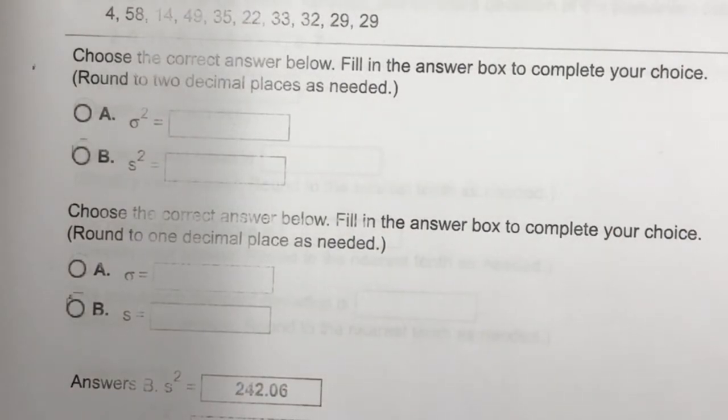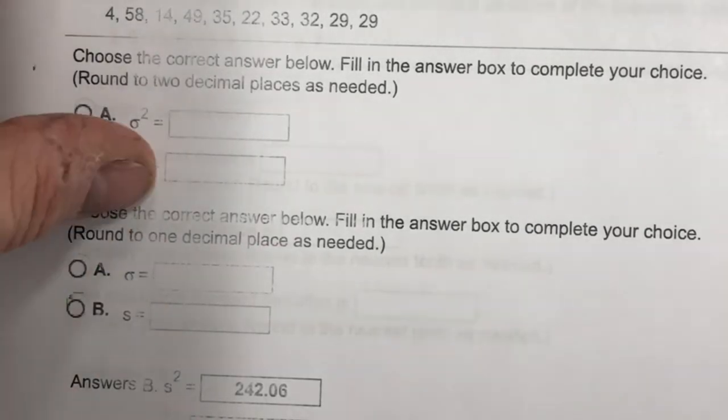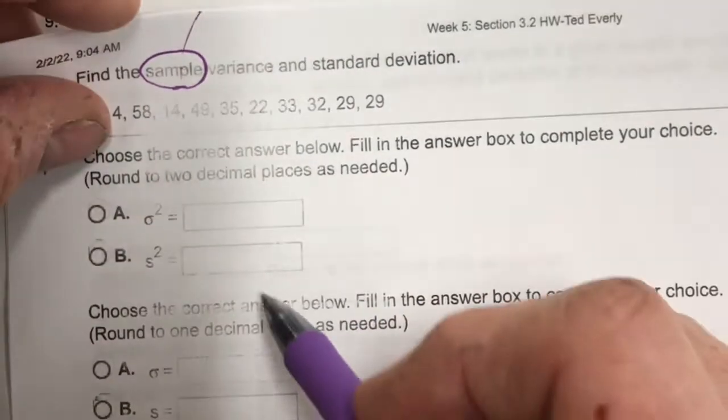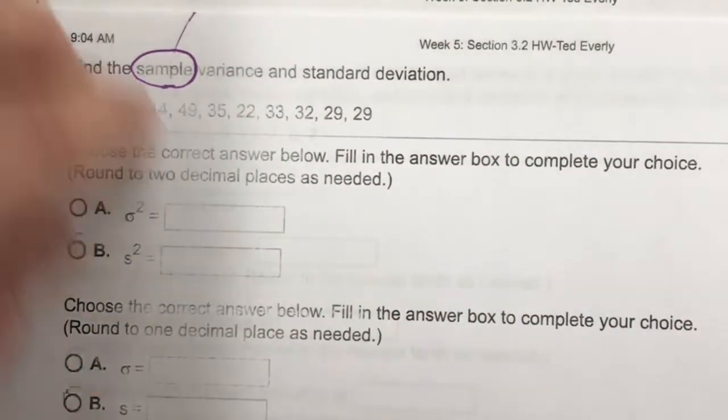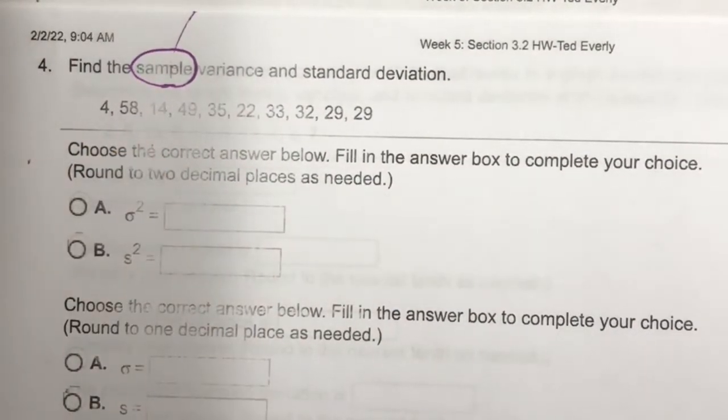All right, so on this one, this is a sample this time. You see, it's a sample, which is a little bit different. We'll go through that. So let's write them in order.